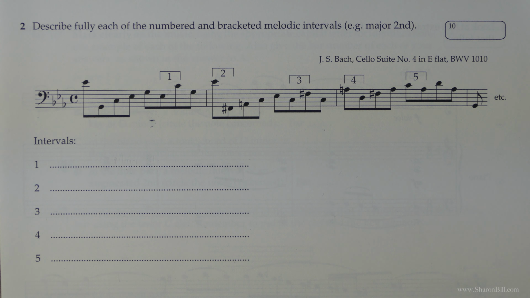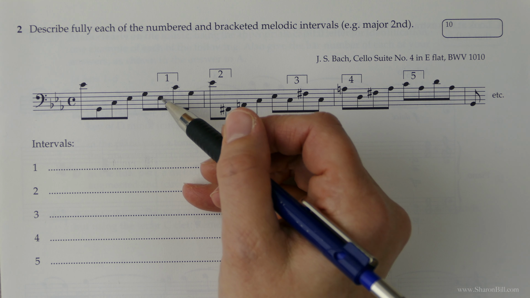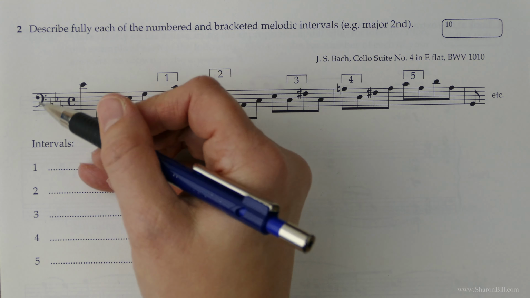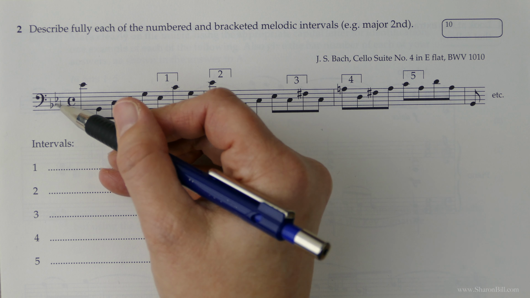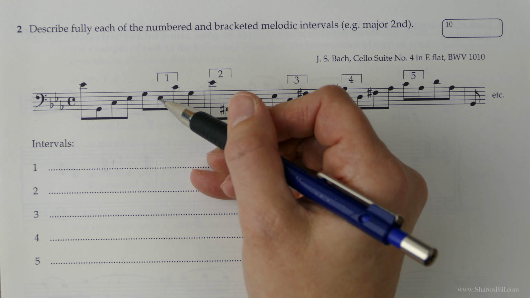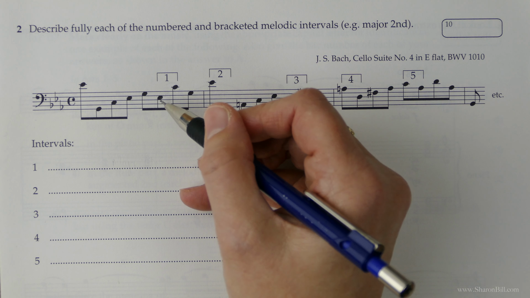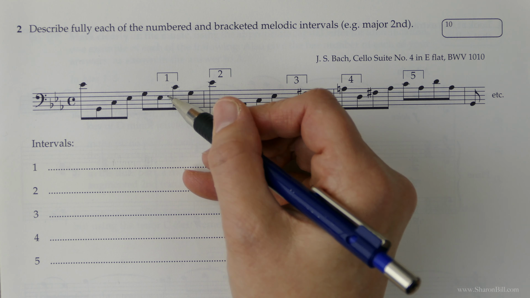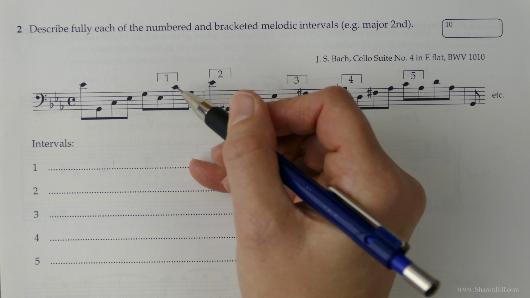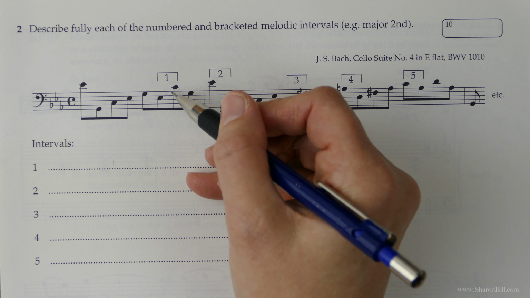So then, interval number 1. We're always counting from the bottom note upwards, and we always count this bottom note as the tonic, and then we just apply the key signature in terms of which flats or sharps would apply to the notes that we are counting. So here we have a 1, 2, 3, 4, 5, 6. So that's the half mark straight away. We know it's a sixth.